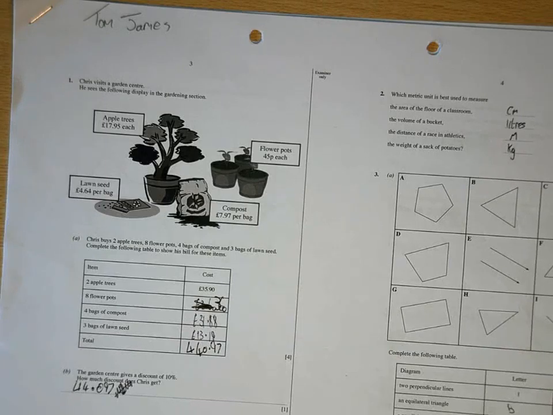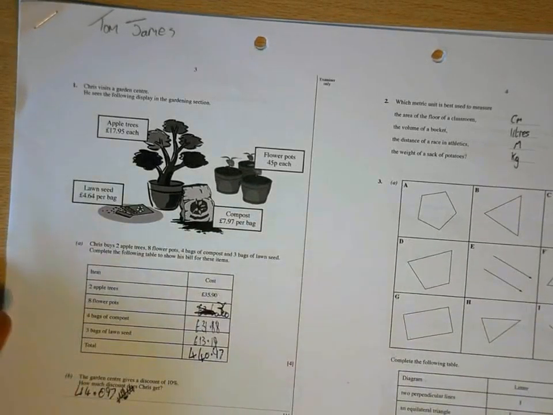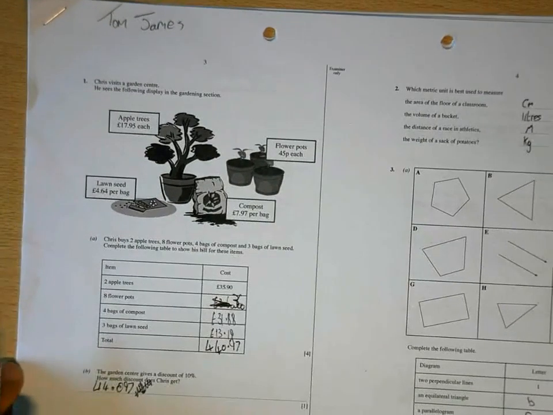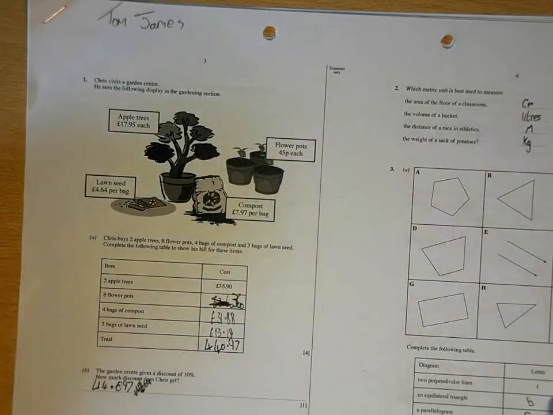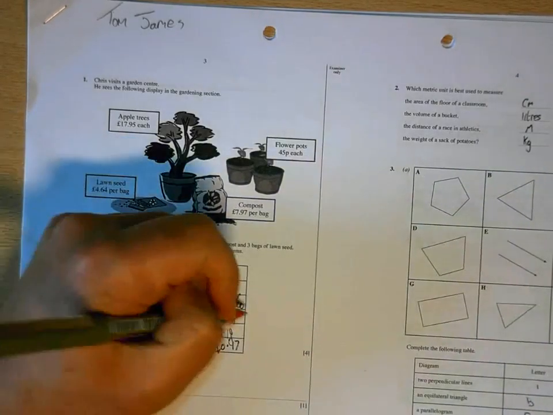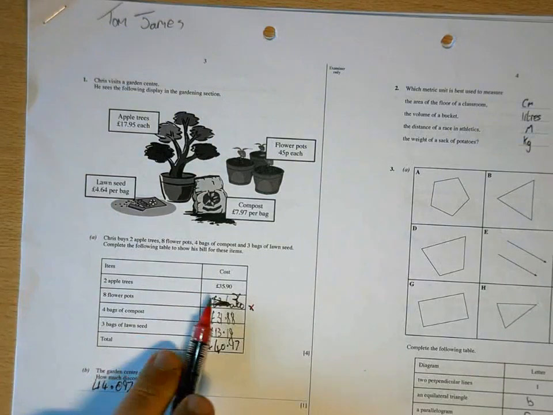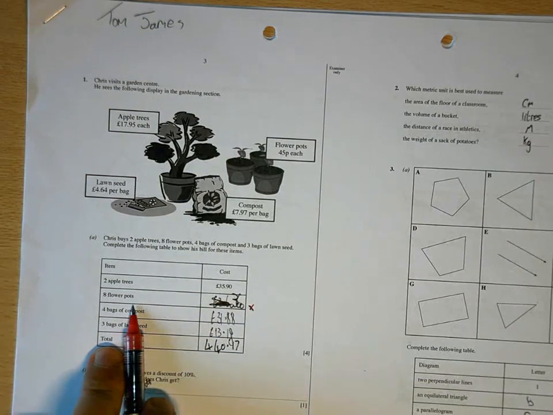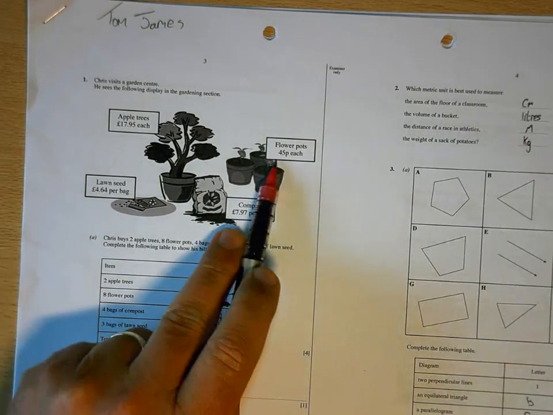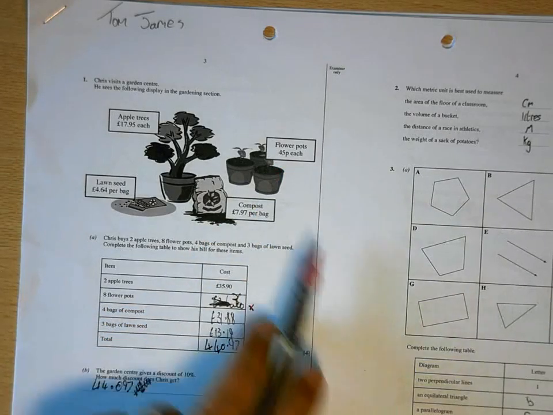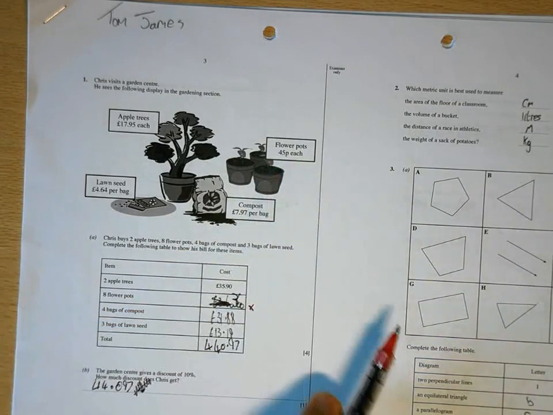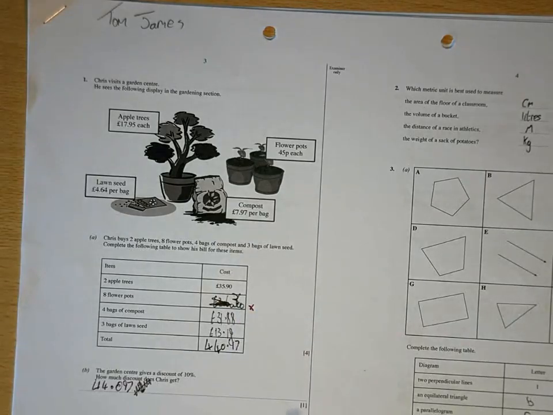Okay, Tom, so the last homework you did for me, you got 28 out of 100, so let's see if you can do better this time. No, right, so the first thing you've done is wrong because you have taken the flower pot and you haven't turned that into pounds, so that's in the wrong units.